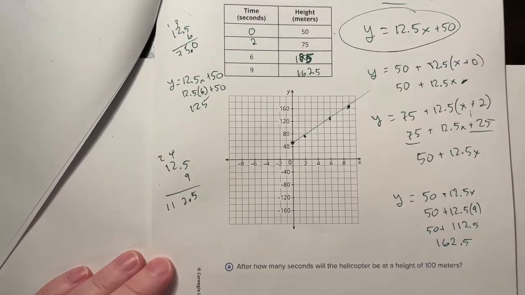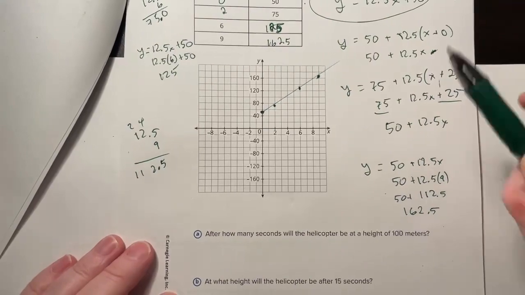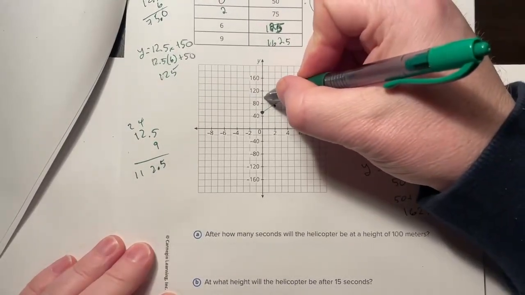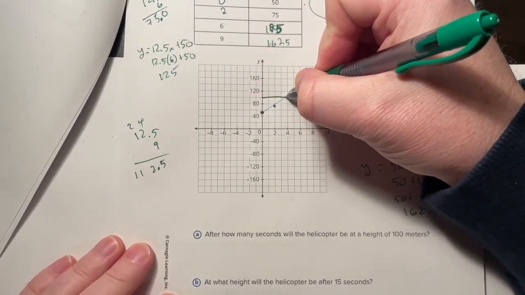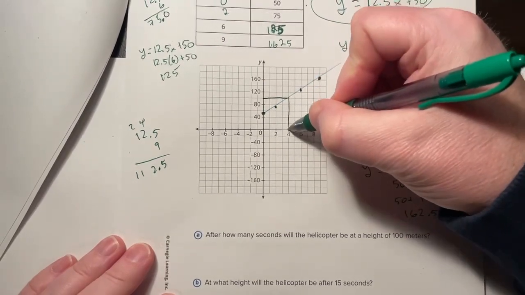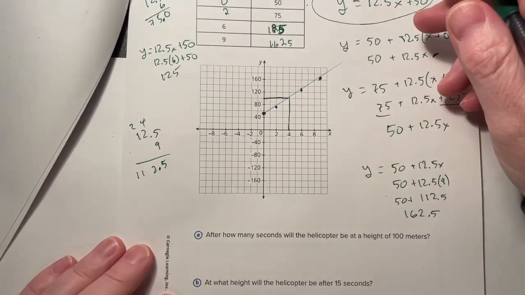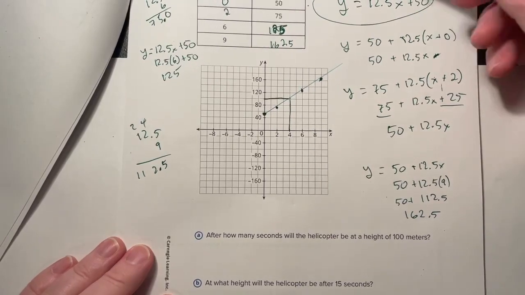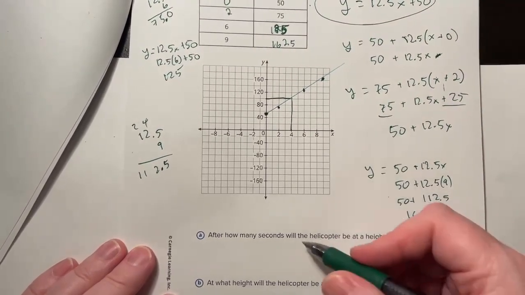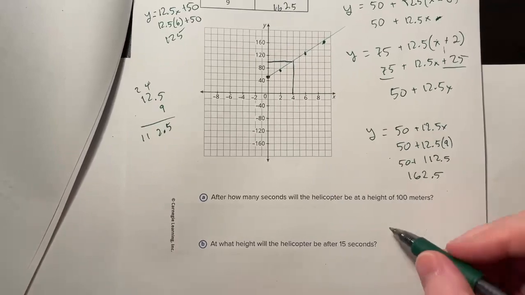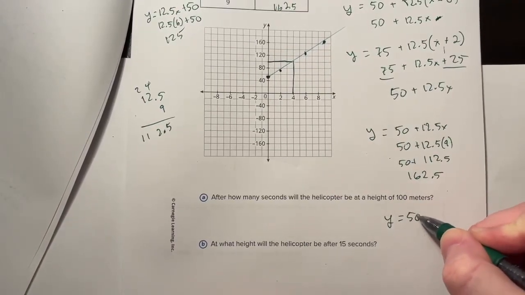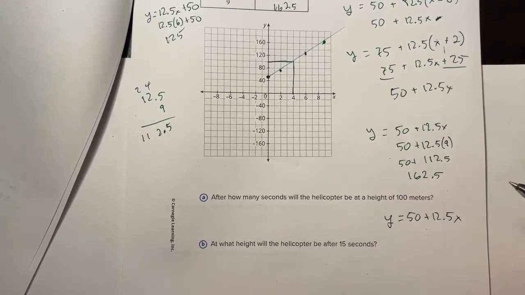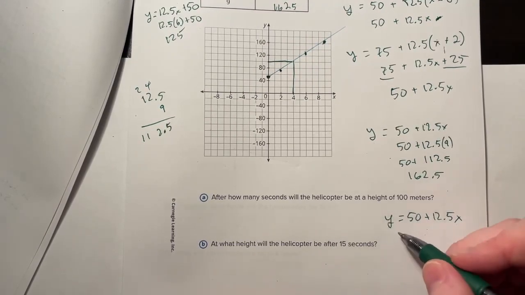The next one asks, how many seconds will it be at 100 meters? So this is 100 meters, and it looks like it's 4. But we don't have to take our word for it. We're going to use the equation. y equals 50 plus 12.5x. We're going to say 100 meters.